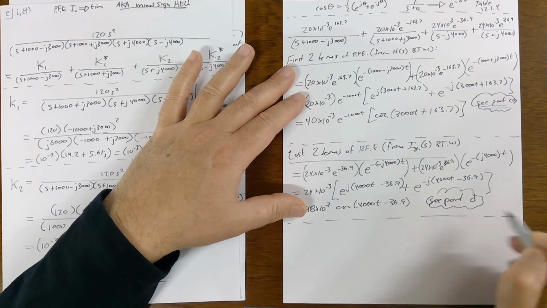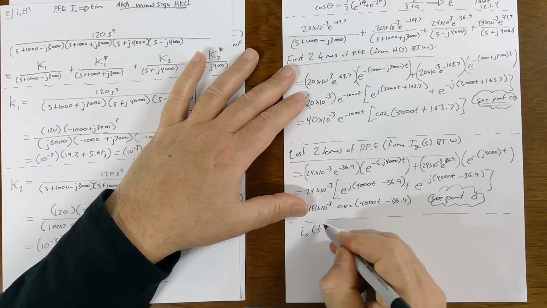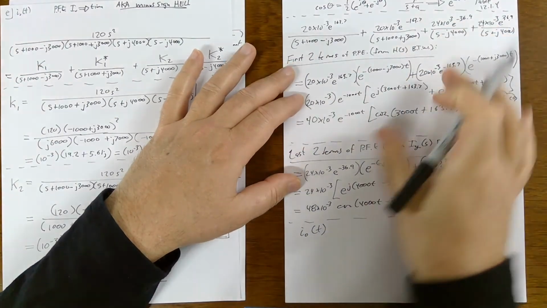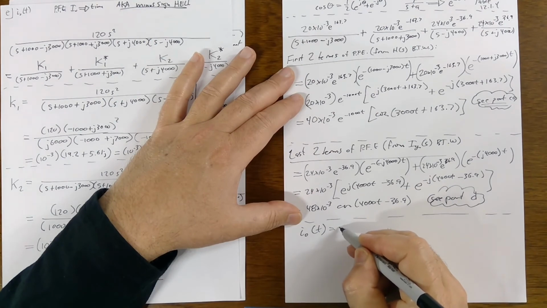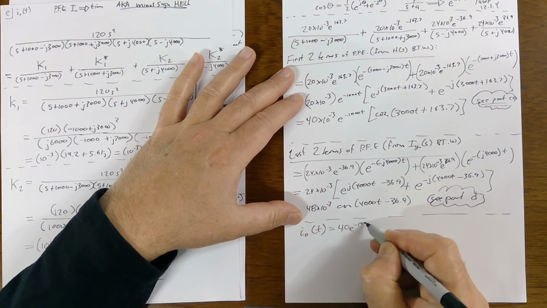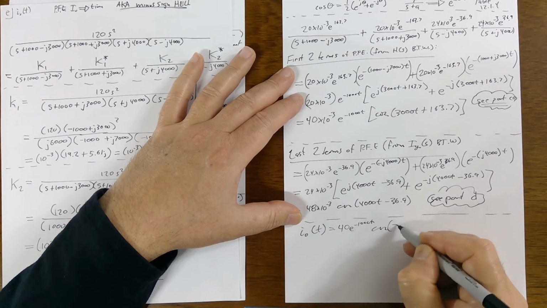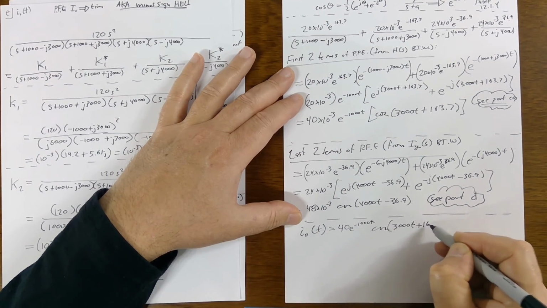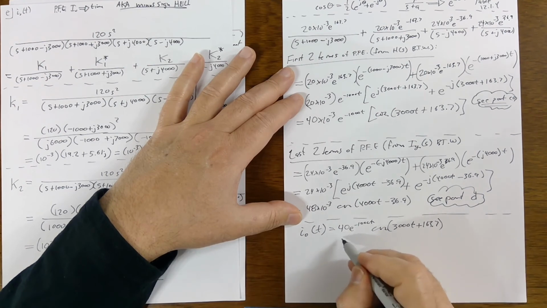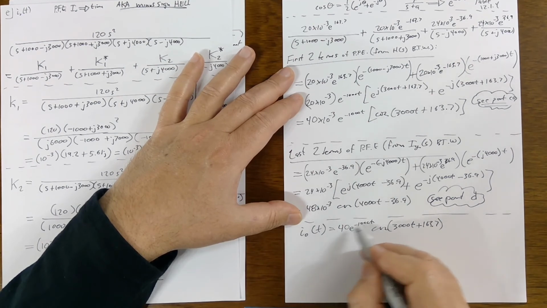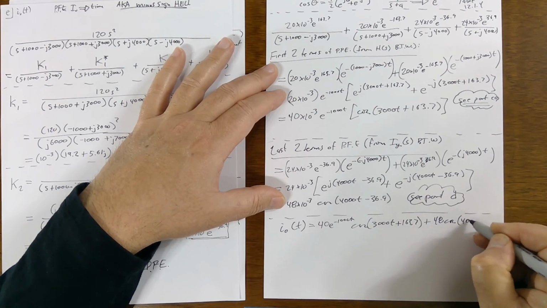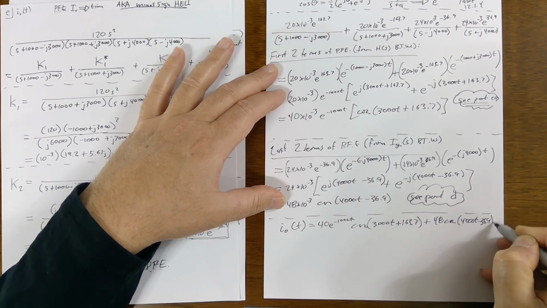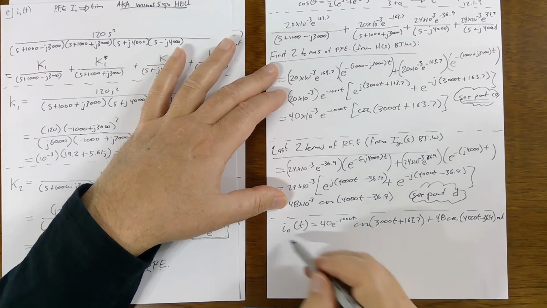So the coolness part, wrap this all up. I solved this in two pieces here, the first two terms and then the second two terms, and you just add all that together, and you get I0 of t is 40 e to the minus 1000 t cosine 3000 t plus 163.7. This is the transient response, because it's a cosine function underneath an exponential decay envelope, and then the steady state response is 48 cosine 4000 t minus 36.9 milliamps. All right, that's I0 of t.